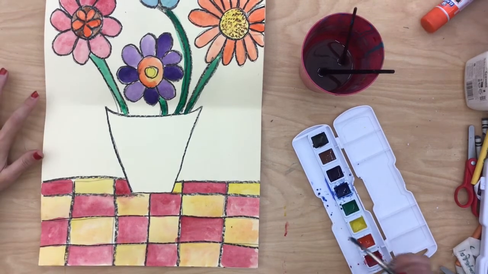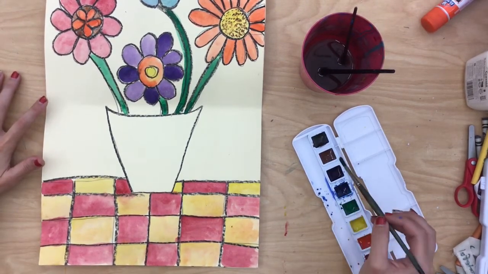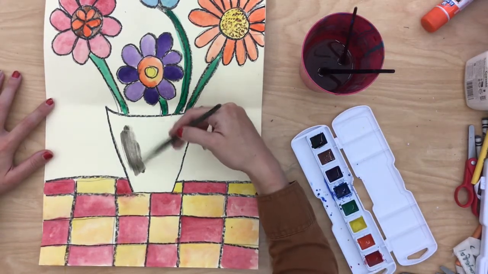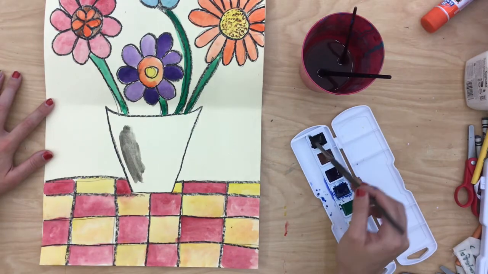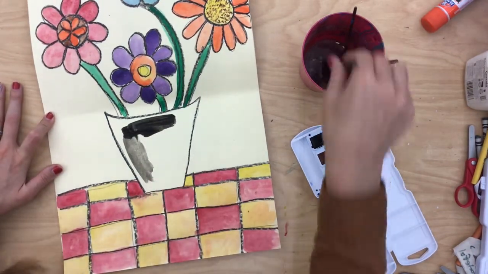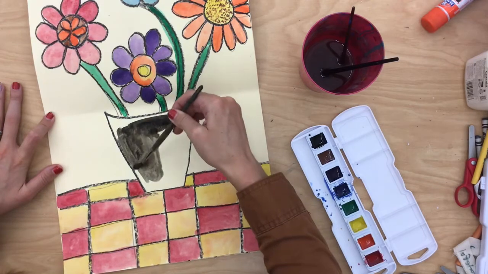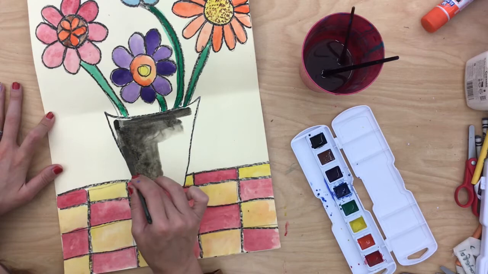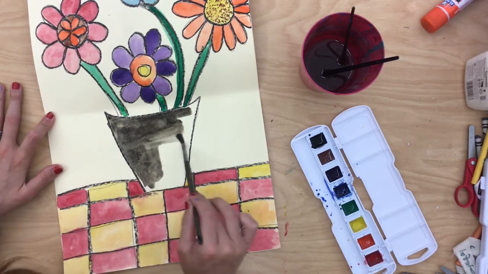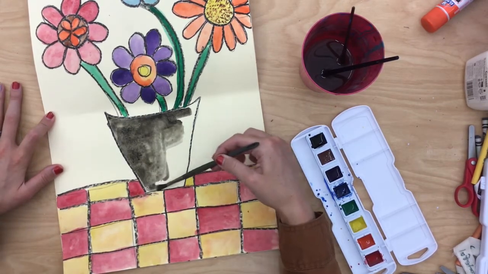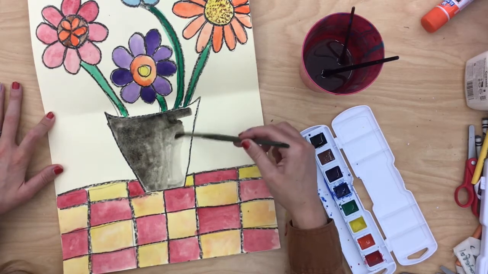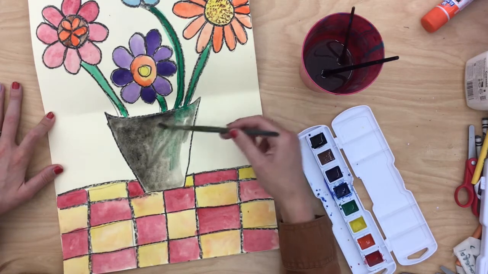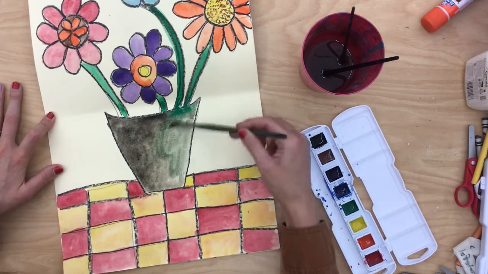I think I'm going to paint my vase just a black color. I'm going to use a lot of water so that it looks gray. I'm going to keep adding some water from my water cup so that it looks like a kind of grayish black. Oh no, we got some green in there. That's okay. That's okay.